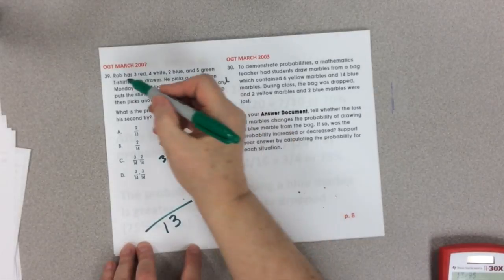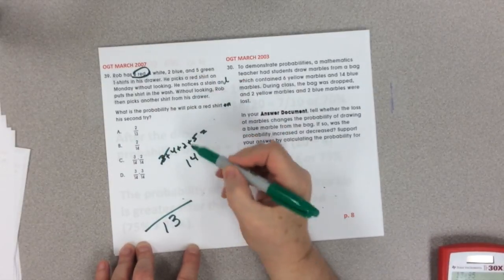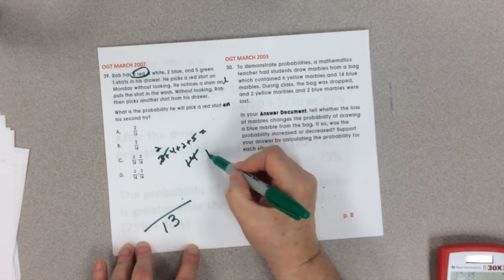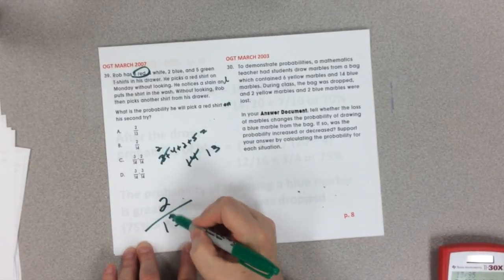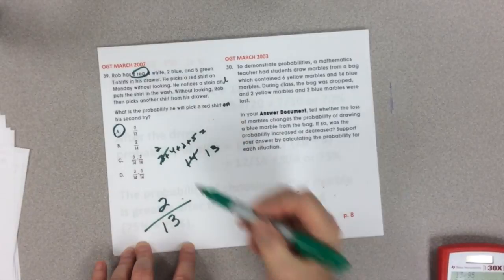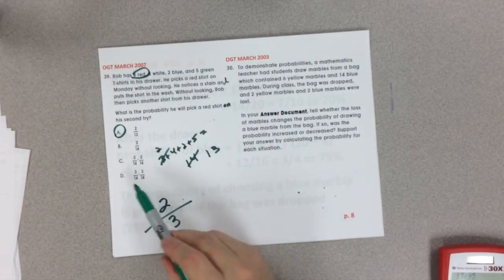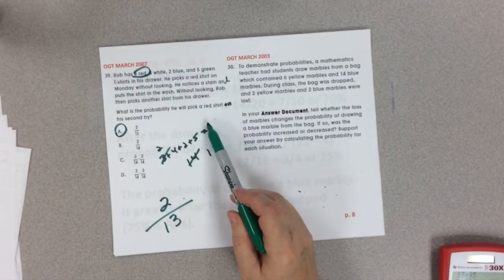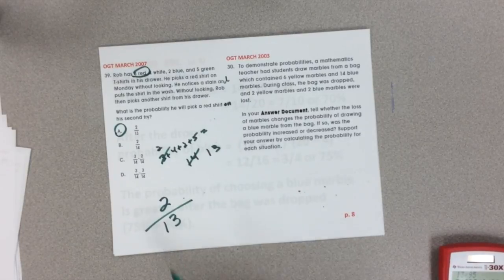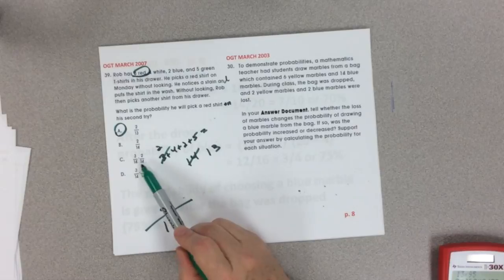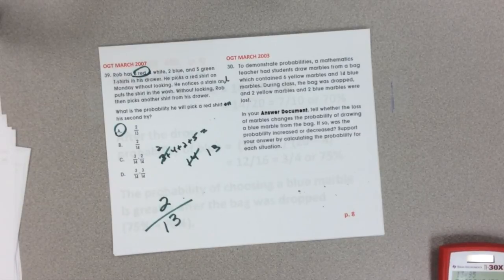So now there were 3 reds, but now there's only 2 reds. That's why we only have 13 shirts. And the probability of red now is 2 out of 13, which is choice A. You don't have to multiply because they were just talking about the probability of picking the red shirt on the second try, not the probability of picking 2 reds, which would have been C.